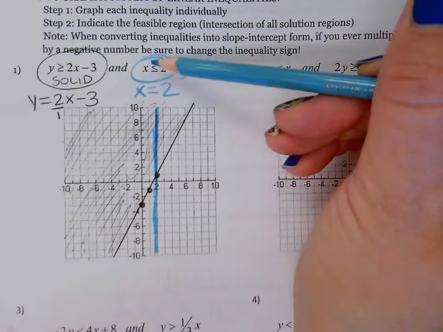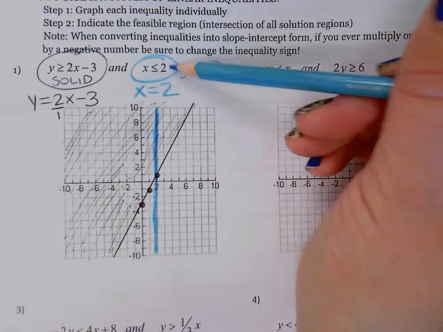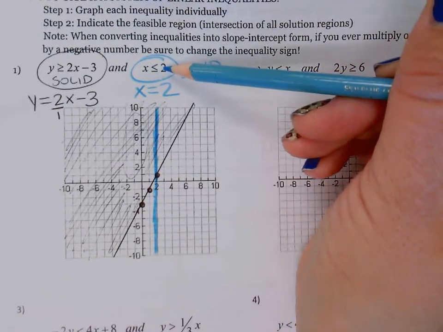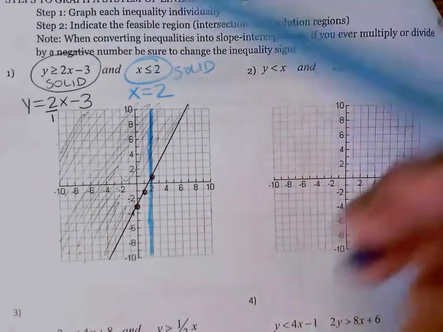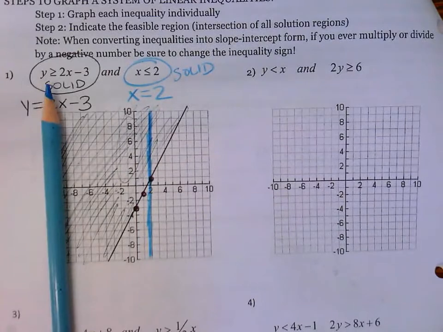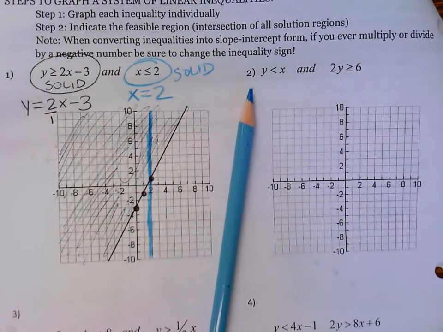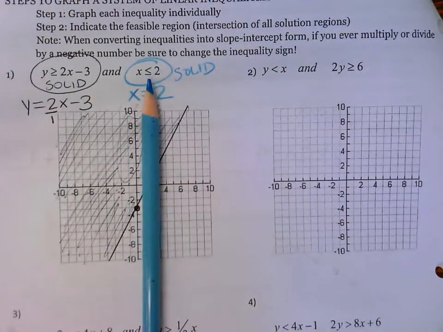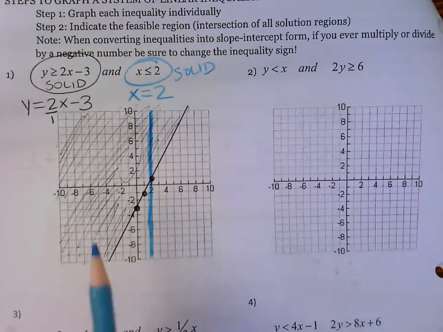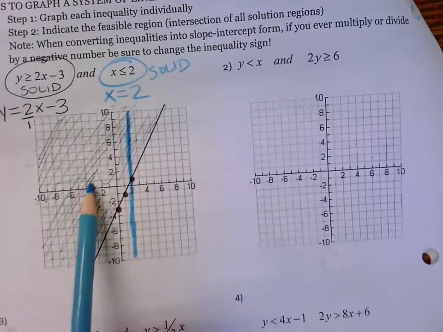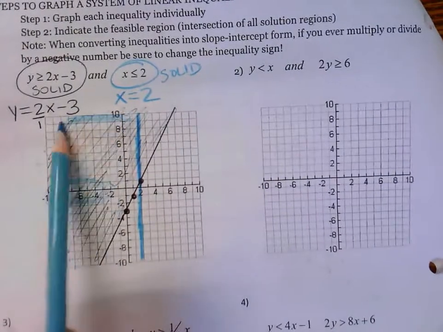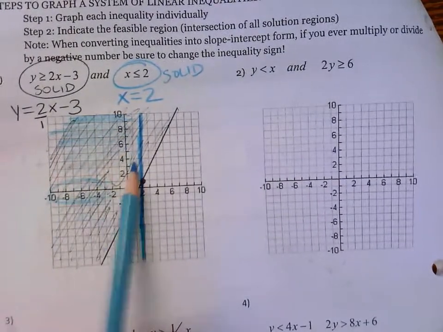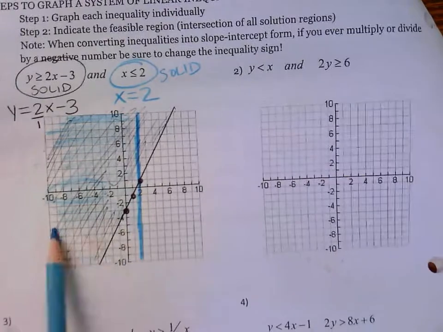X is less than 2. So where are my X values going to be smaller? Do I want to shade to the left of the blue line or to the right of the blue line? If X has to be less than 2. Right, these X values over here are smaller, right? So I'm going to shade a blue region all to the left.